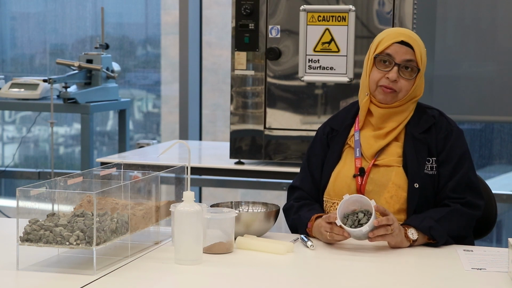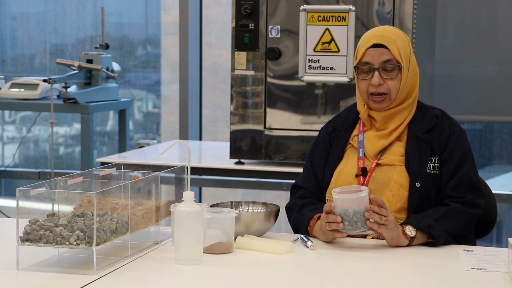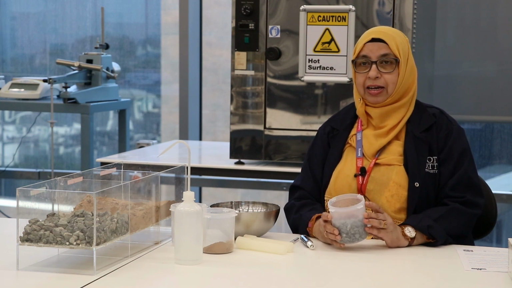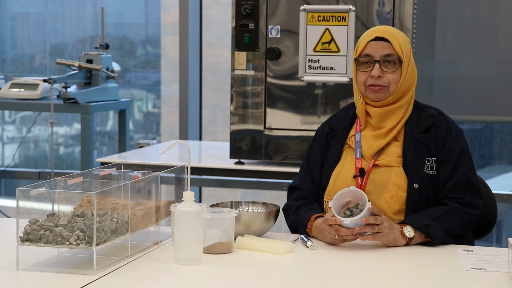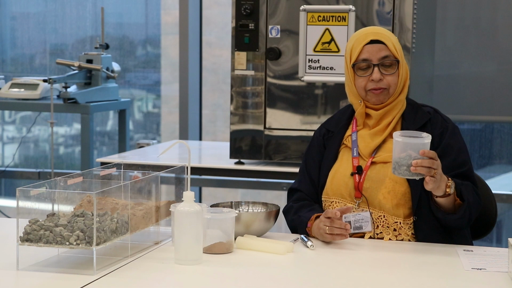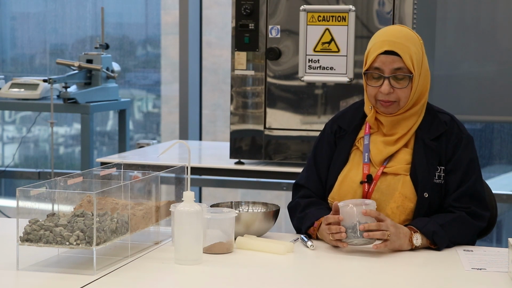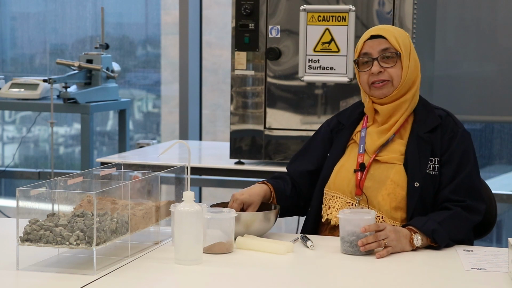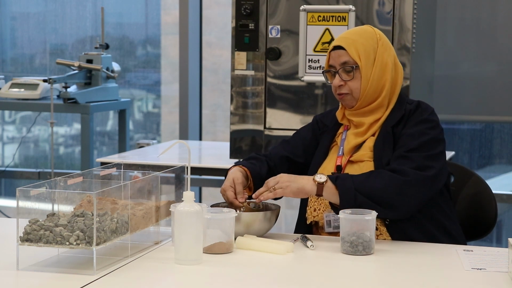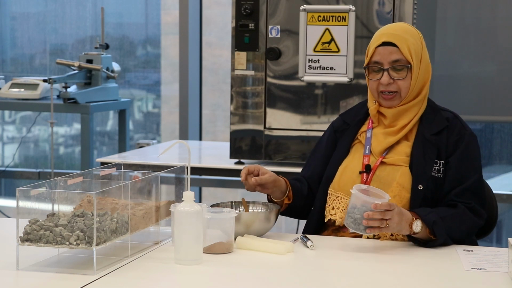So in this plastic container, I took some amount of the coarse aggregate, a larger size aggregate. Usually we call it gravel. So you all know about it. I put a small quantity of the gravel, and these are in the loose state. What is the meaning of the loose state? The meaning of the loose state is that I just transferred the amount of gravel from here into this plastic container without any compaction.